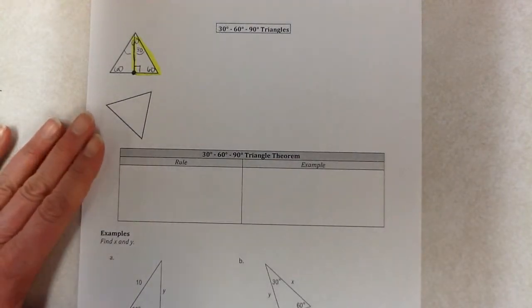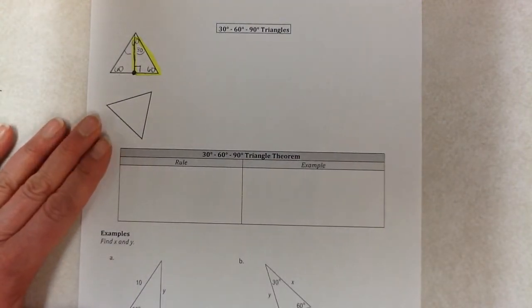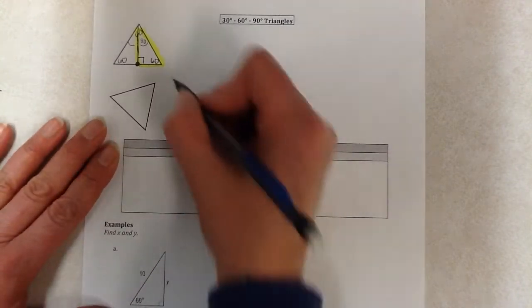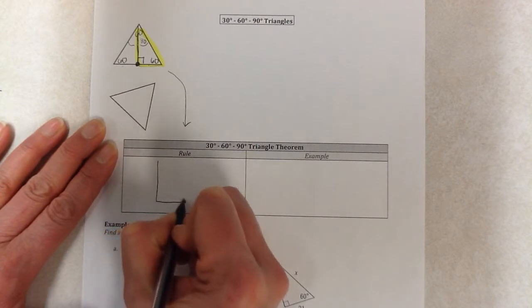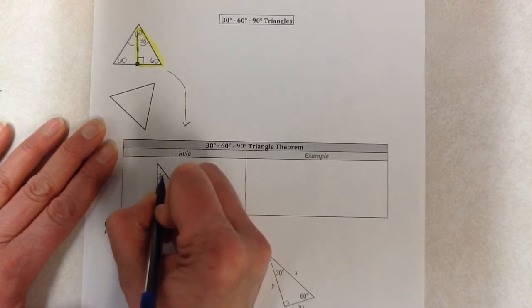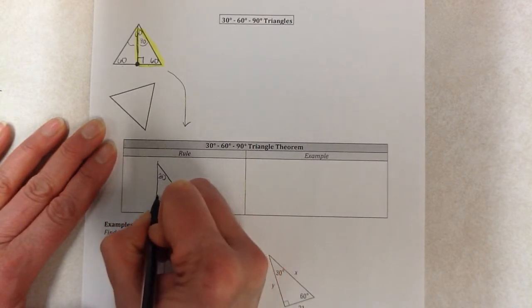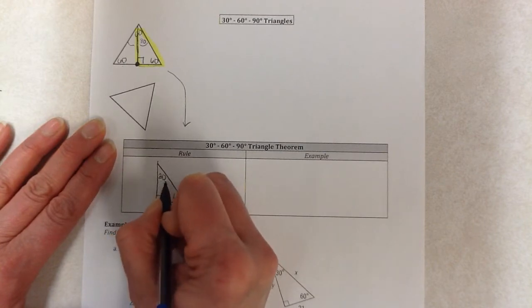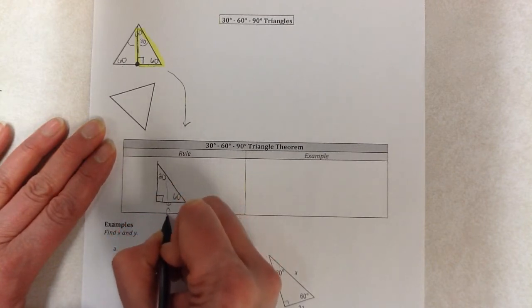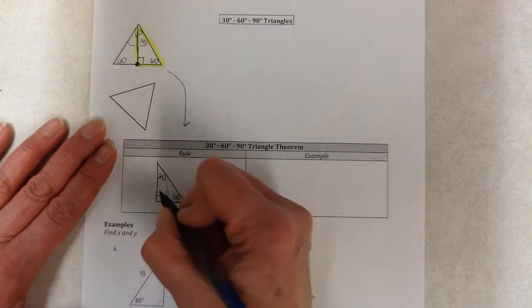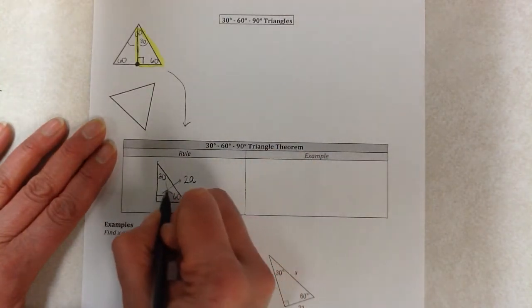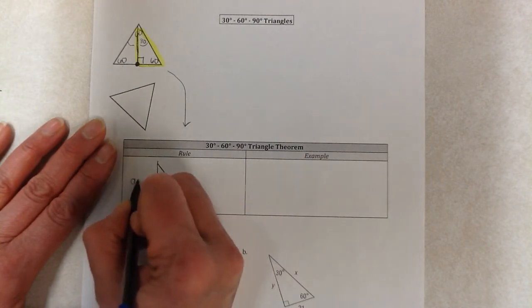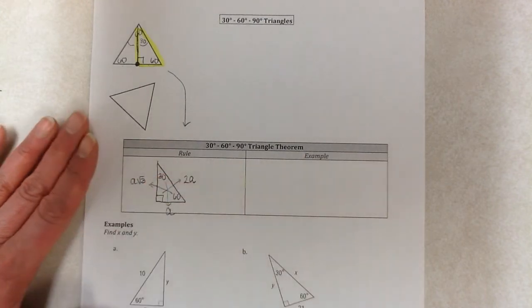The rule for the 30, 60, 90 right triangle, which I'm going to write down here, is that if you have a 30-degree angle, a 60-degree angle, and a 90-degree angle, whatever side is across from the 30, let's call it A, the side across from the 90 must be 2A, and the side across from the 60 must be A radical 3.